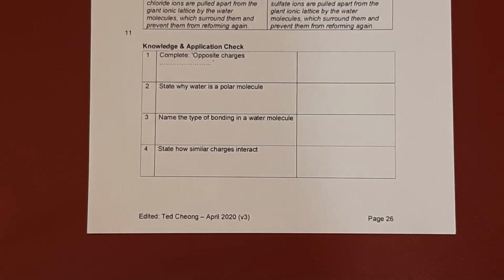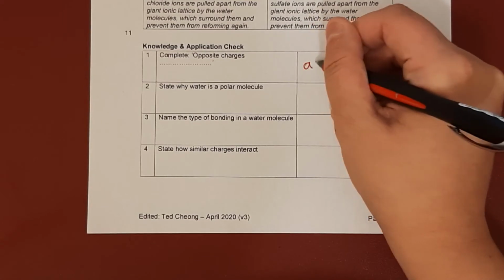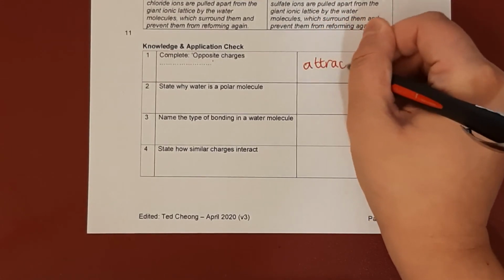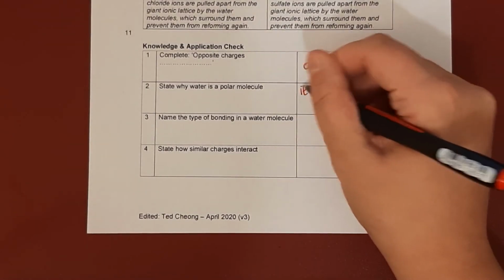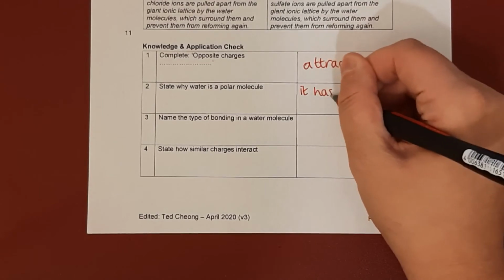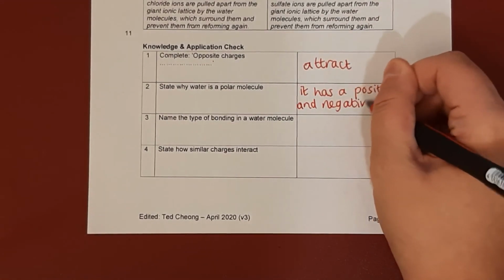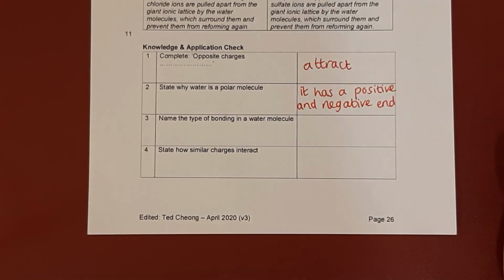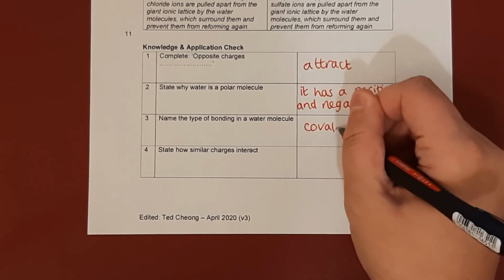So we're going to go through that now. Opposite charges attract. Why is water a polar molecule? Well, it's a polar molecule because it has a positive and negative end. Name the type of bonding in a water molecule. That is covalent bonding.